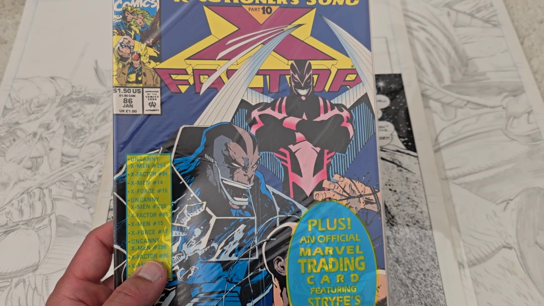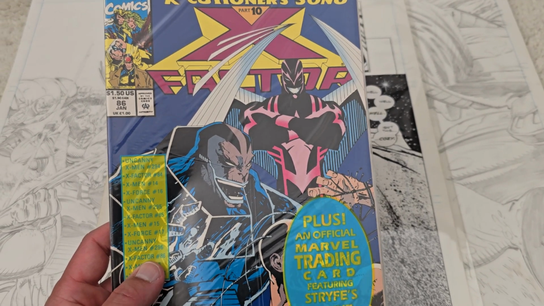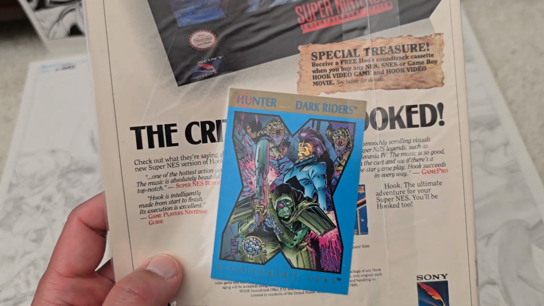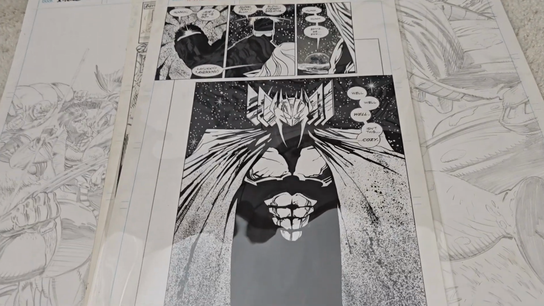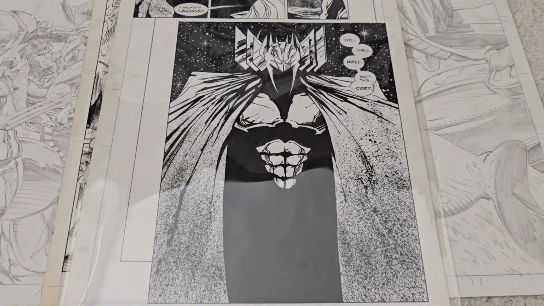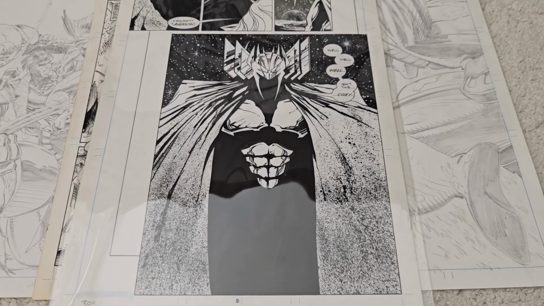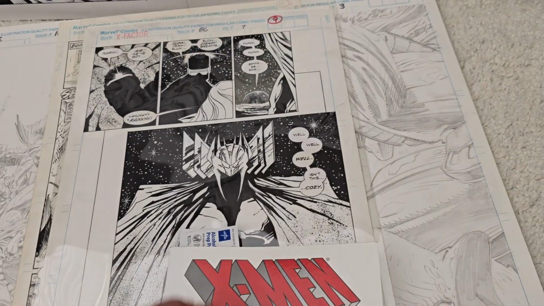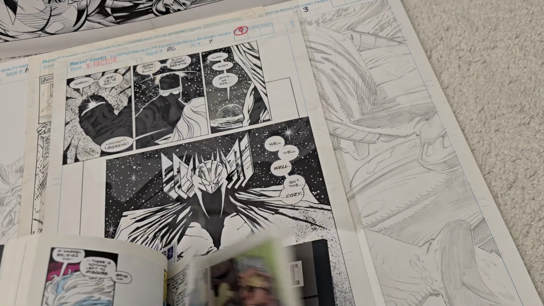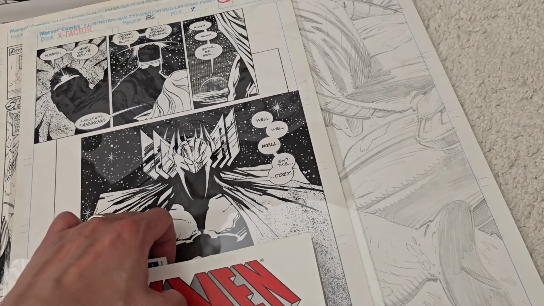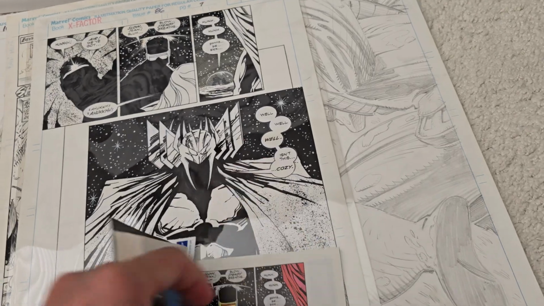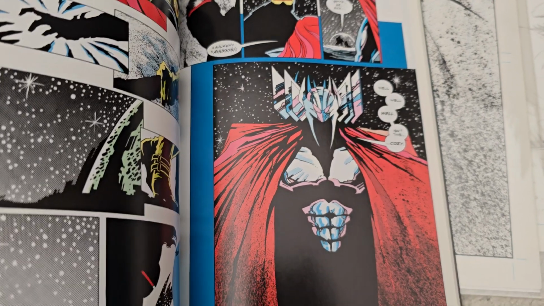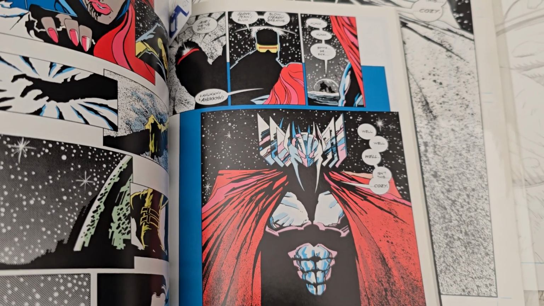Jae Lee, prime early Jae Lee, I loved his unique style. I remember these polybag issues used to have cards in the back, and this is the Dark Riders card. Not only is this an epic rendition of Stryfe, it was also used as the image for the trade paperback. Let's see if I can show you. Here we go, and the actual published page with that spread. There we go, right here. Well, isn't that cozy? I love the silhouette of Cyclops and Jean Grey.